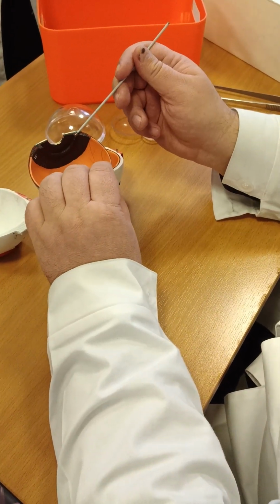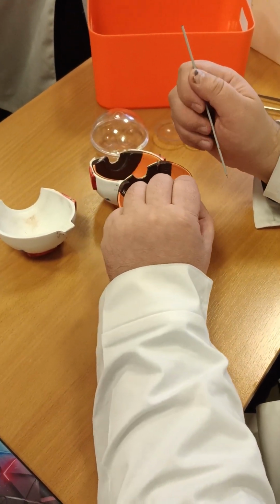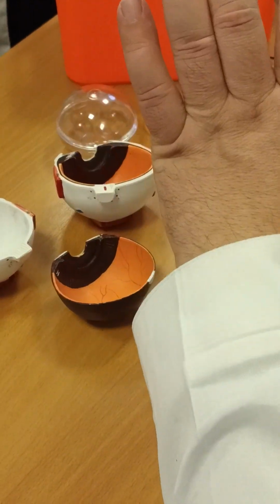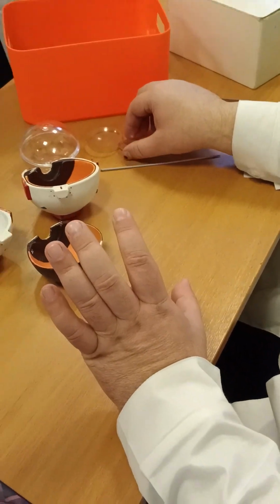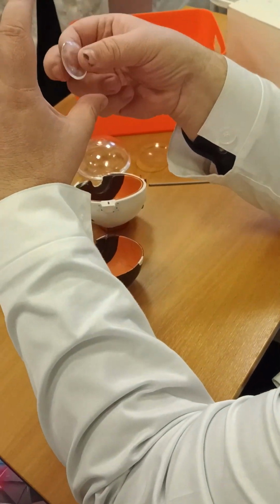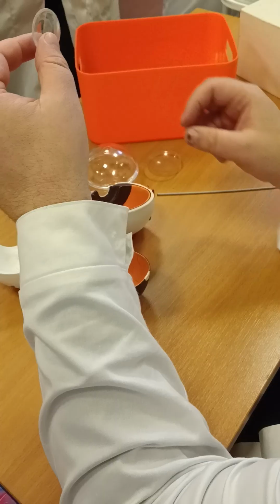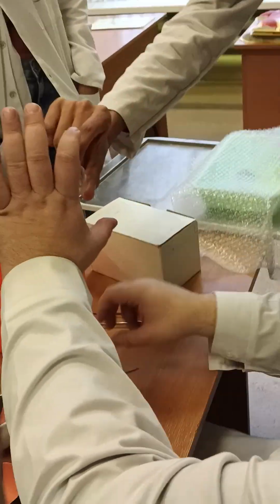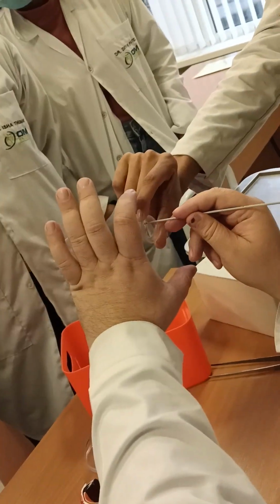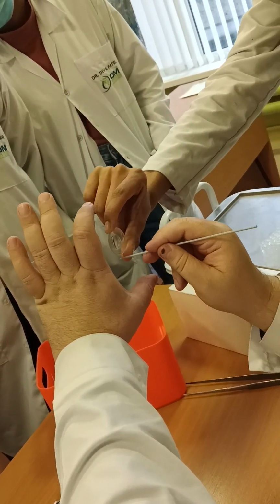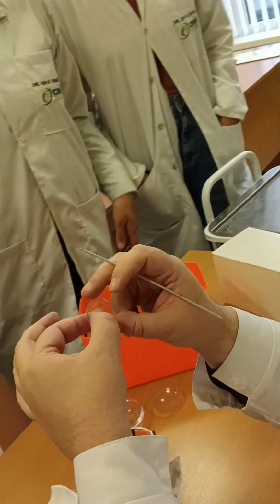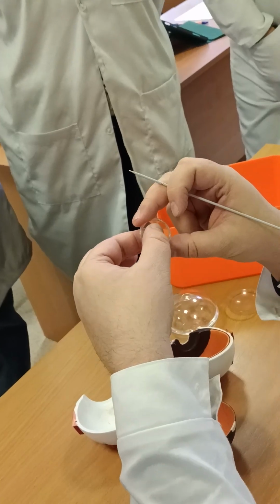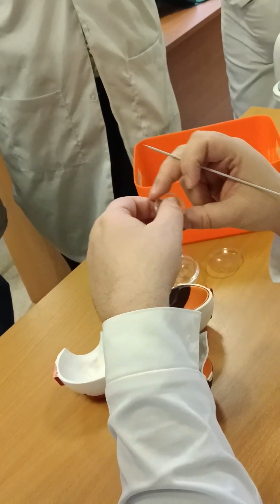Some words about the ciliary body. We said that the ciliary body has a muscle, musculus ciliaris, a circular muscle. From this muscle, thin ligaments go to the lens. Somebody help me take this lens. This is the lens. Here is the ciliary muscle, and from the muscle start fibrous tissue, thin ligaments, or in Latin, zonula ciliaris.